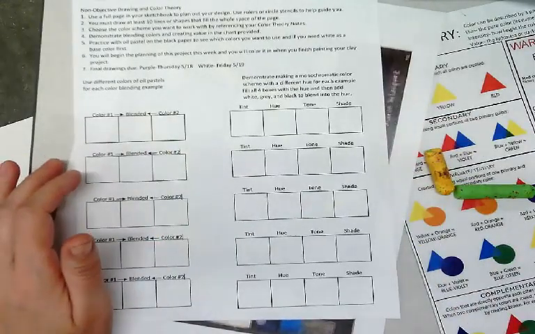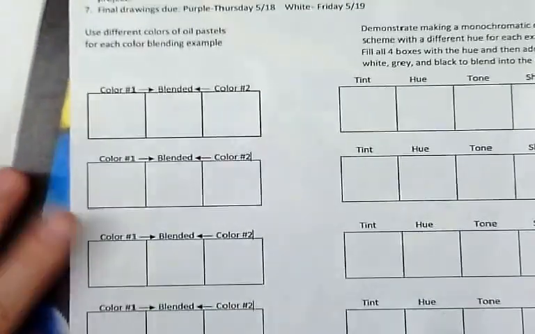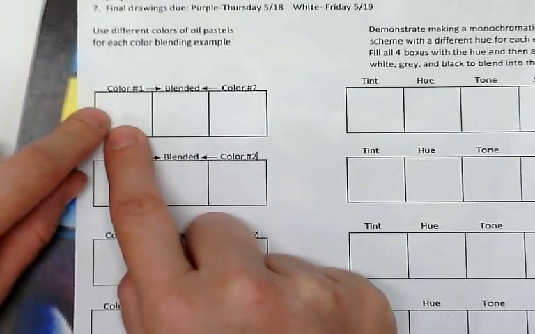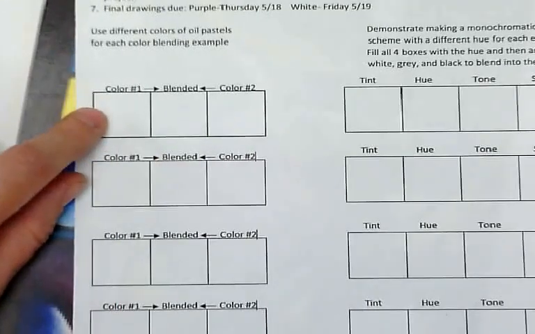So let's see if I can get this camera to zoom in maybe. There we go. Okay. So box 1 is telling you this is where you're going to put your first color, and I do want you to fill the entire box.